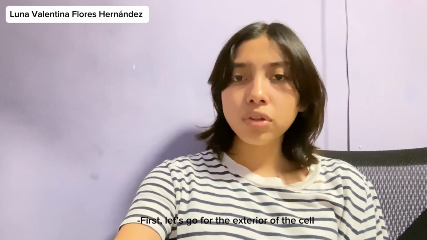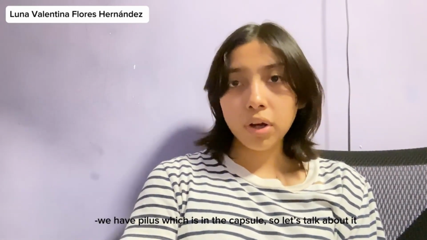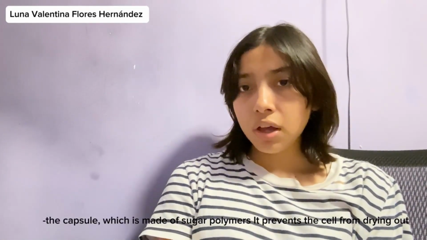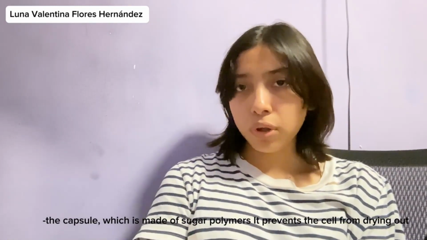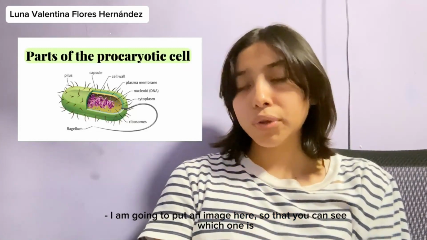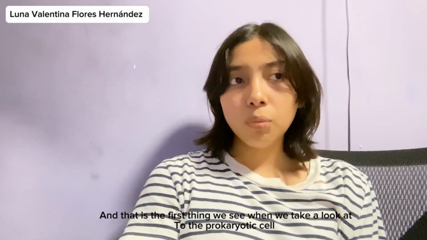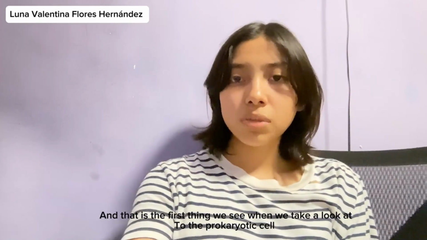I'm going to talk about the parts of the prokaryotic cell. First, let's go for the exterior of the cell. We have the pilus, which is in the capsule. So let's talk about it. The capsule, which is made of short polymers, prevents the cell from drying out. I'm going to put an image here so that you can see which one it is, and that is the first thing we see when we take a look at the prokaryotic cell.